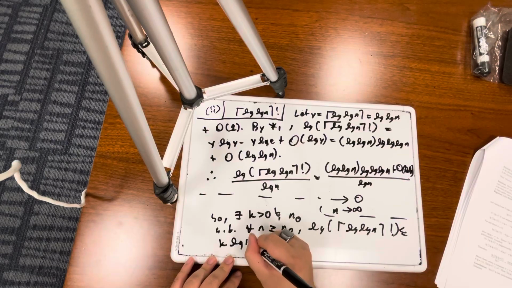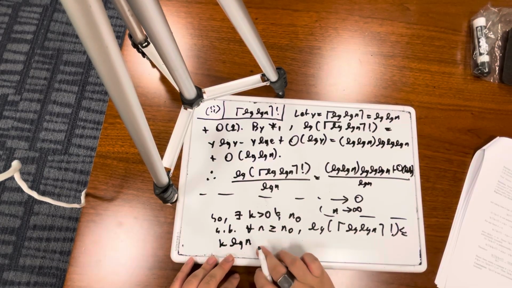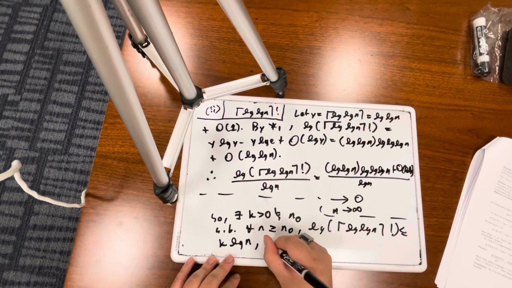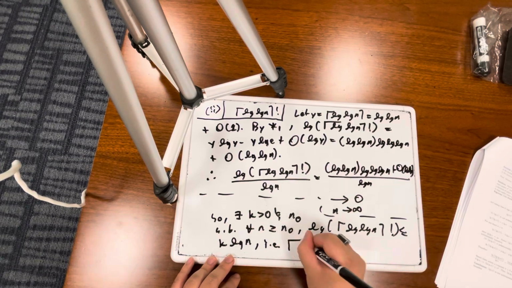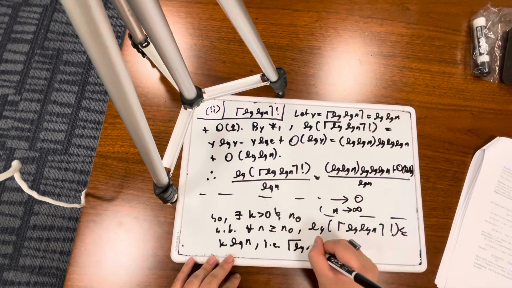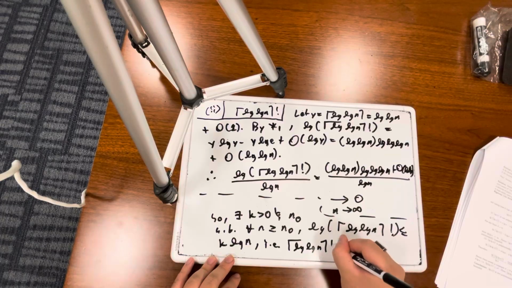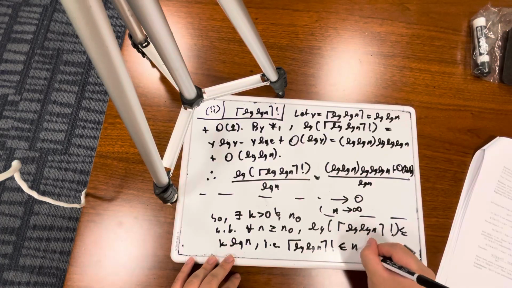Versus the other one, where we showed that even if you subtracted k log n from it, it's still going to approach infinity. You have accomplished nothing, right? But with this being the case, log of n, that factorial is actually less than n to the k.